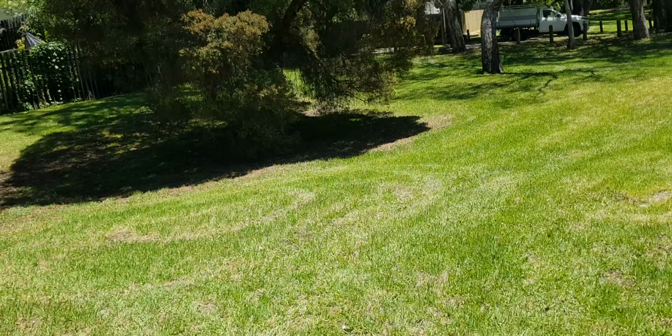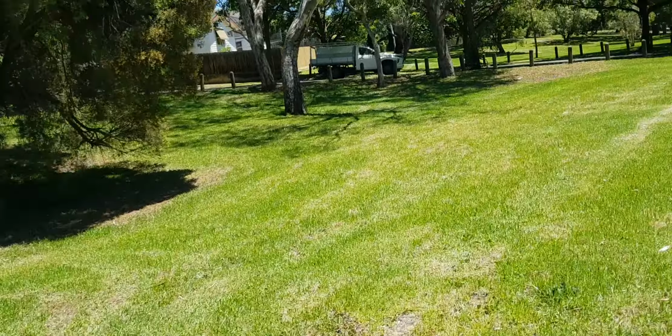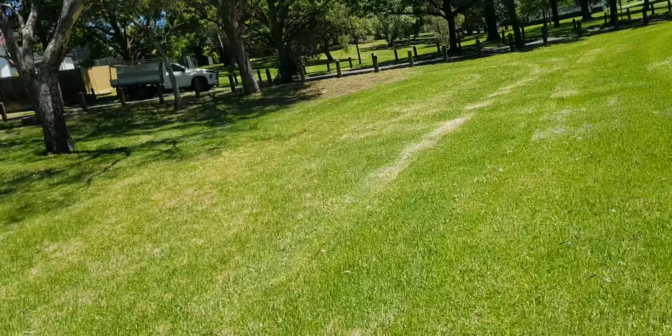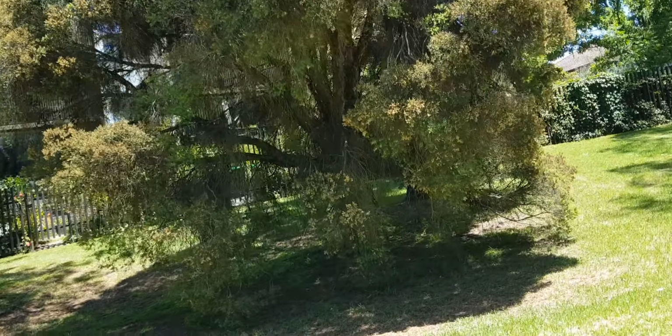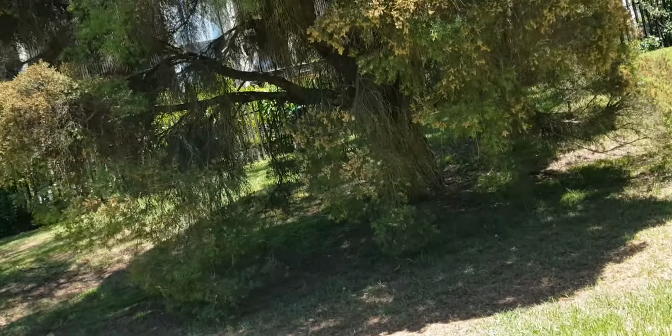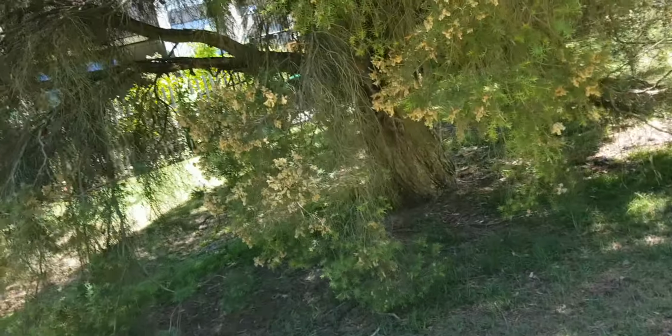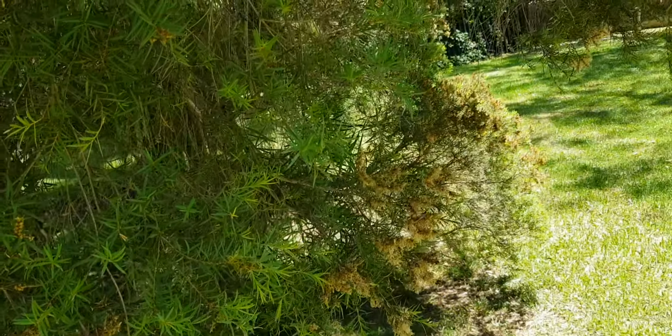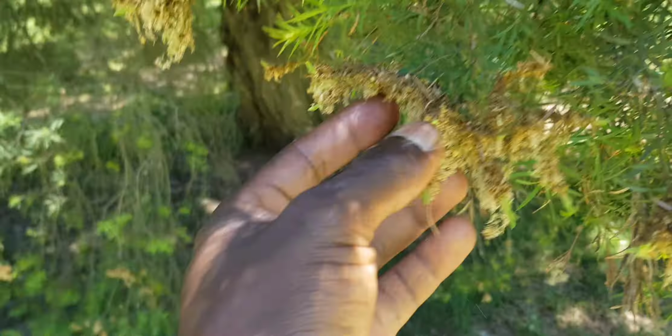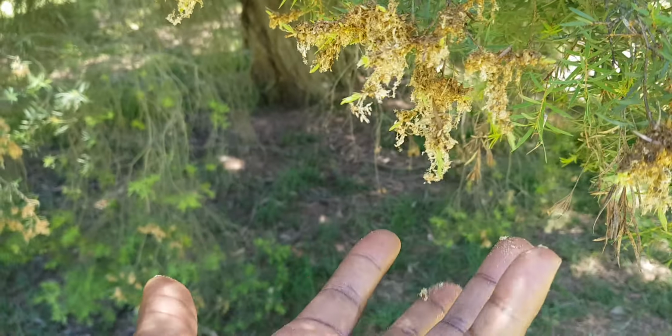Yeah, so lovely, lovely area to be in. This is another plant here that you commonly see in Australian native plant selection. It's not a pretty tree, but it's very common. But look at that.